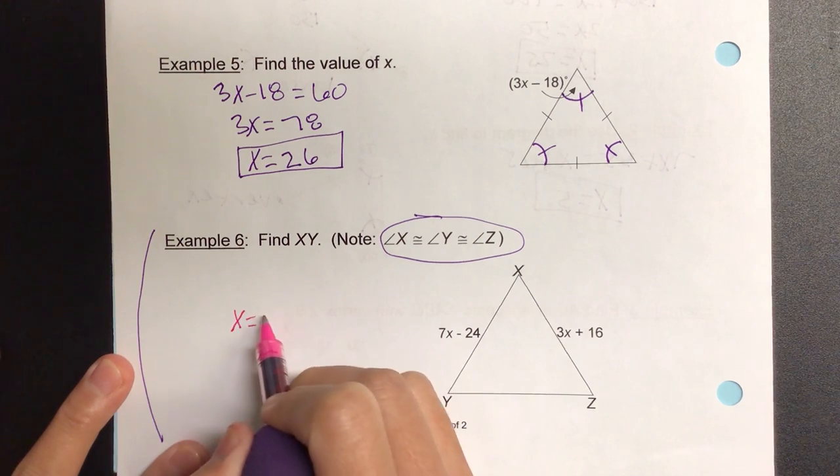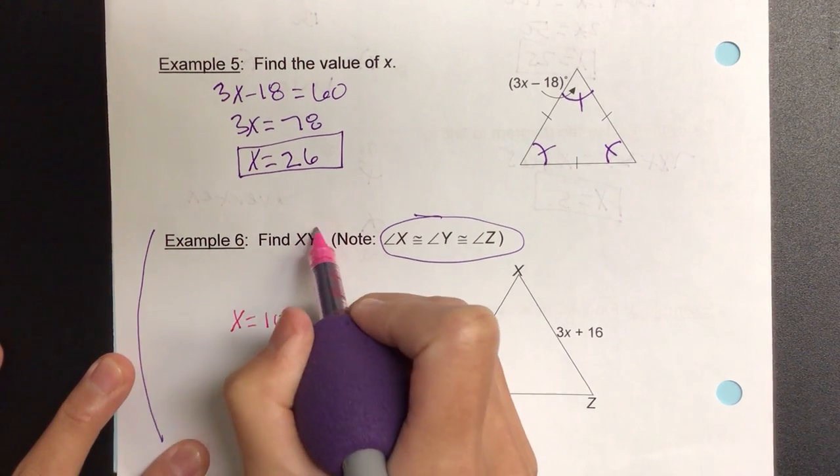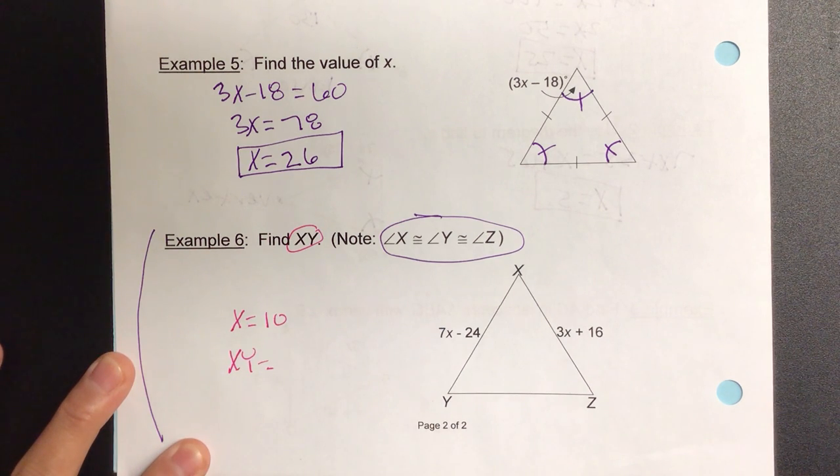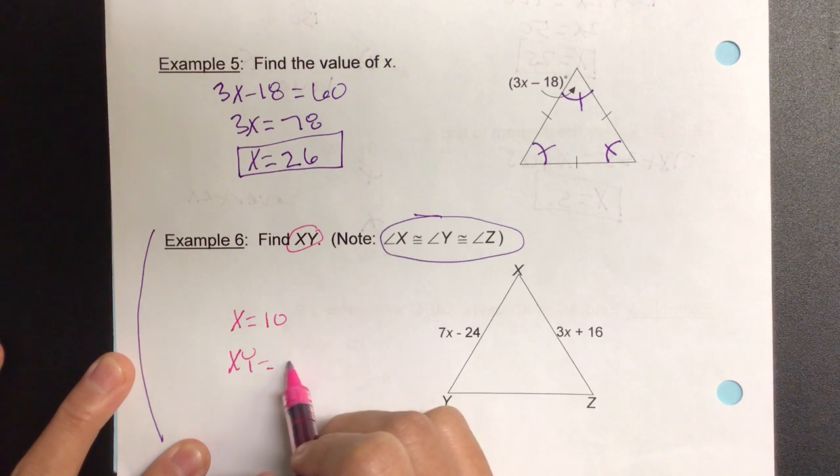Now, are we only looking for x though? No, we're also specifying XY. So when you plug the 10 into the expression given on XY, we should get how many? 46.